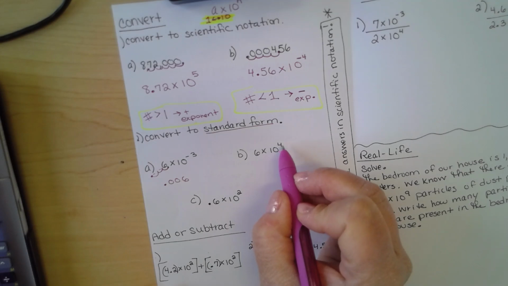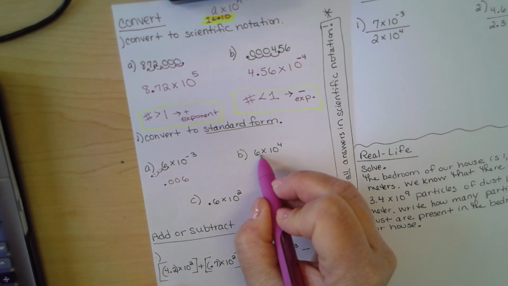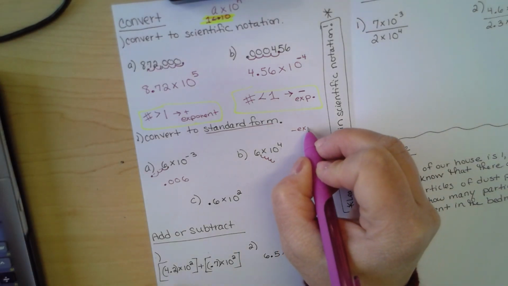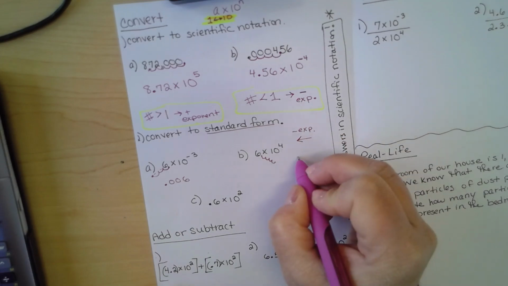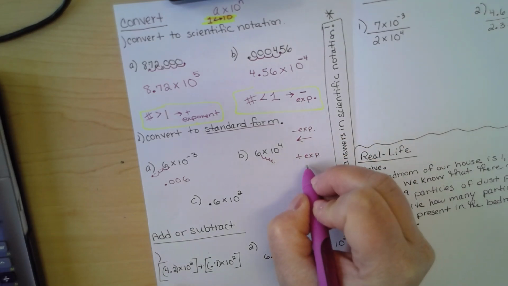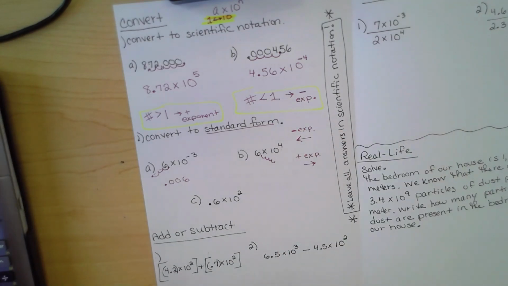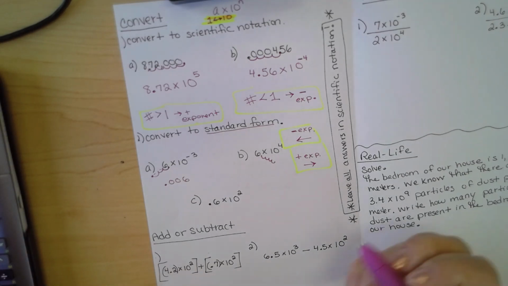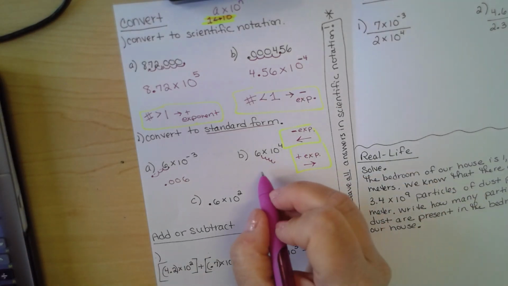When my exponent is positive, I'm moving to the right, 1, 2, 3, 4. So negative exponent, move left. Positive exponent, you move right. Now, you don't really need to know these rules unless you understand what it means to multiply by 10 to the 4th.